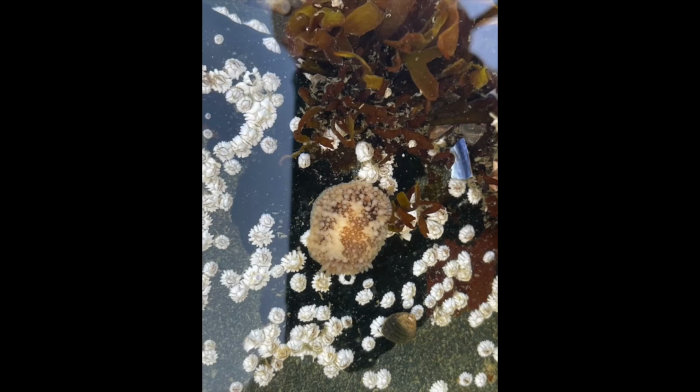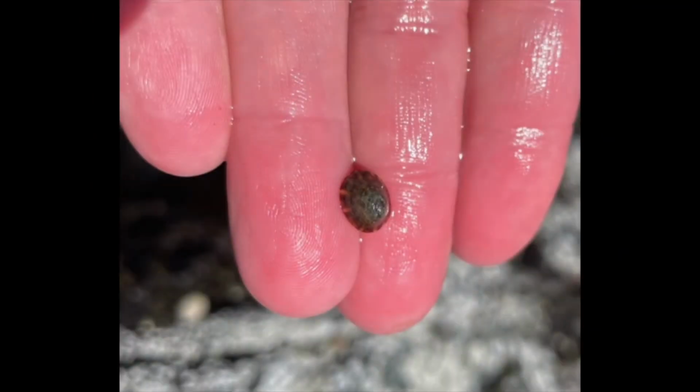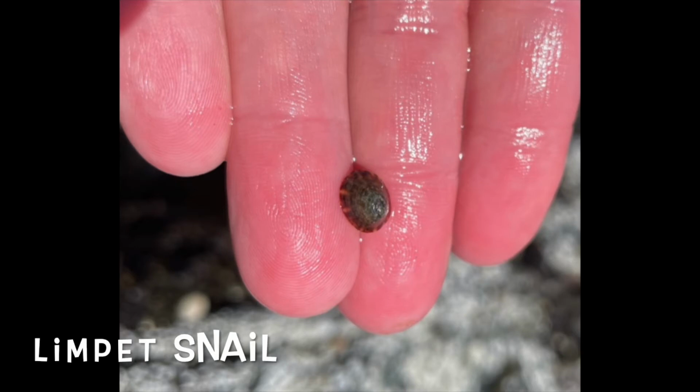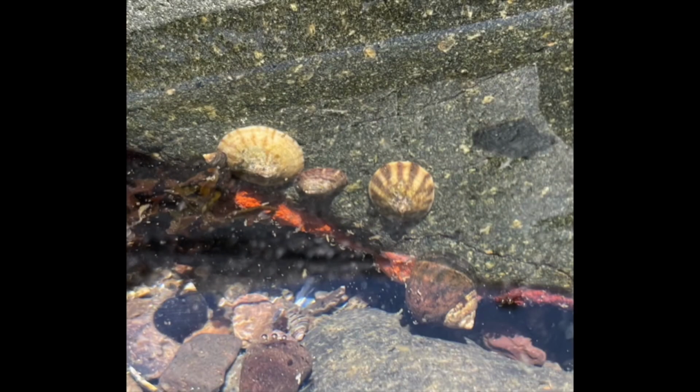This organism is called a sea squirt. This is another type of tide pool snail. It is called a limpet. Limpet snails have cone pointy-like shells that almost look like a little hat. They use their big suction-like foot to attach themselves to the rocks. They come in a variety of different colors.